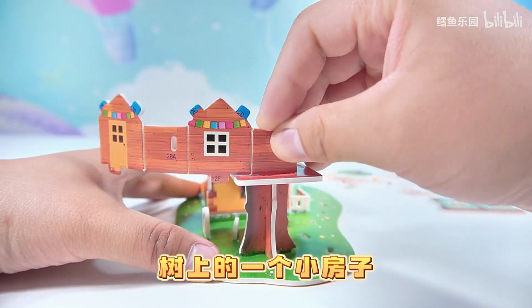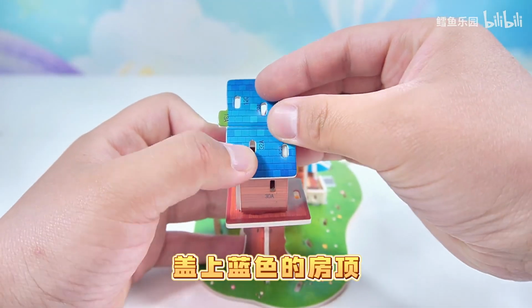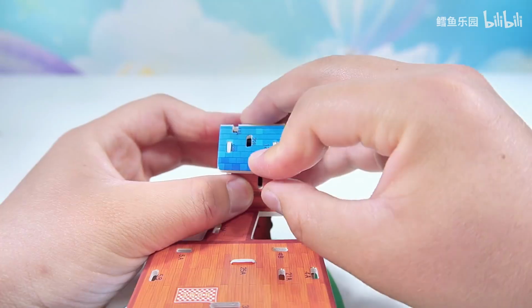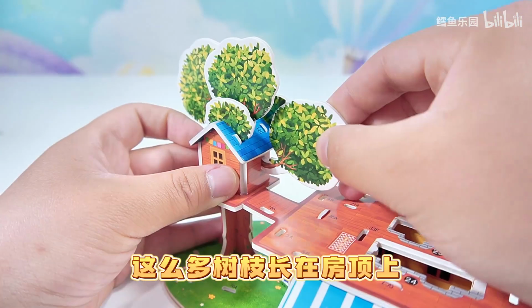A small house on the book is too difficult. Put on the blue roof. So many leaves on the roof. The branches grow on the roof.